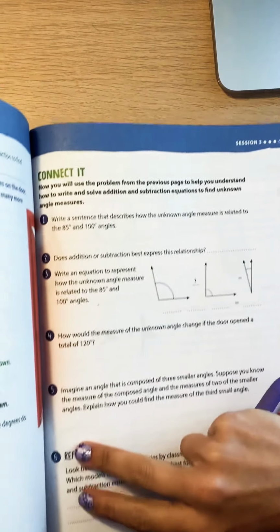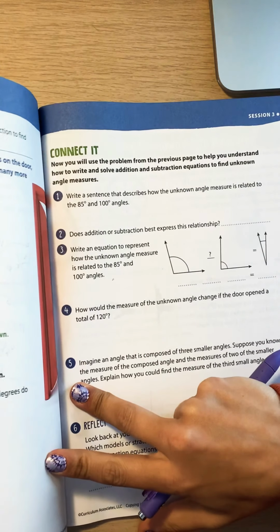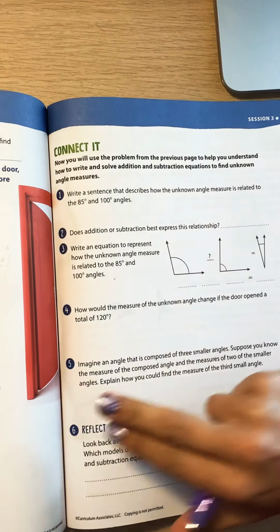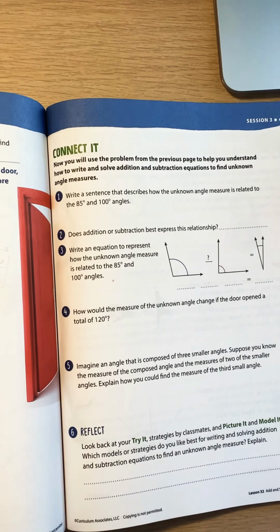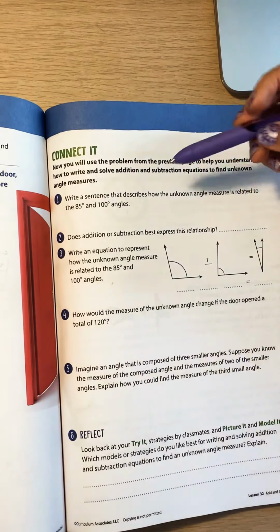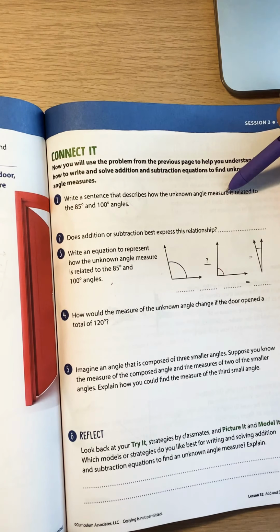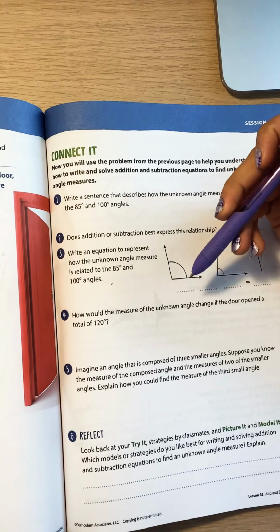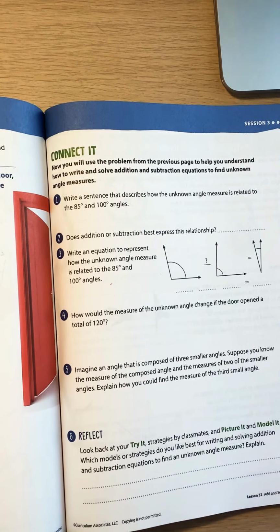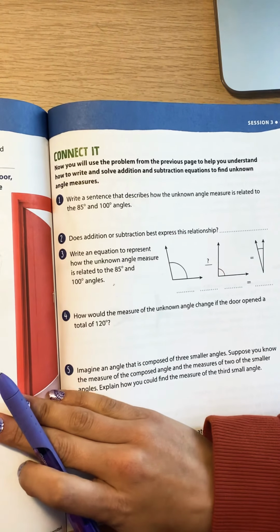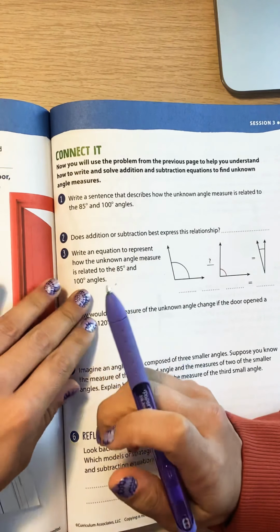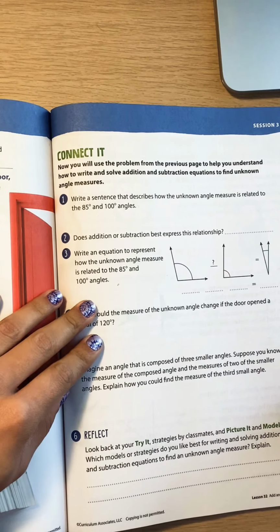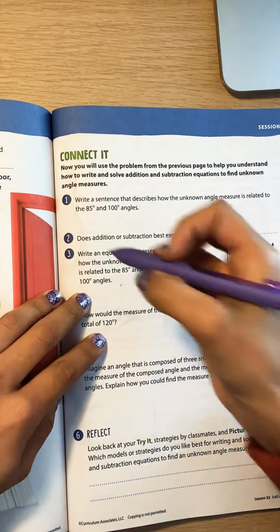Okay, number 1. Let me get this all situated. Okay, number 1. Write a sentence that describes how the unknown angle measure is related to the 85 degrees and 100 degree angles. So this is kind of a confusing question, so let me help you out with that one. It's just asking what the unknown angle measure is.